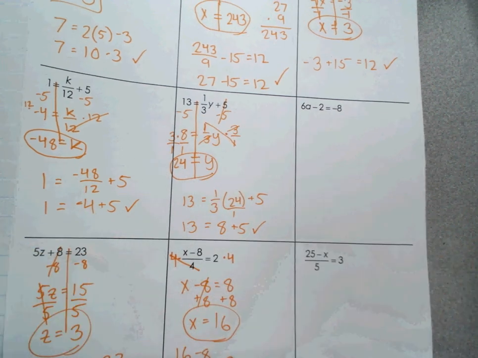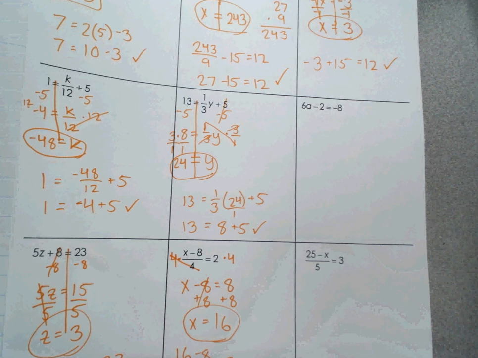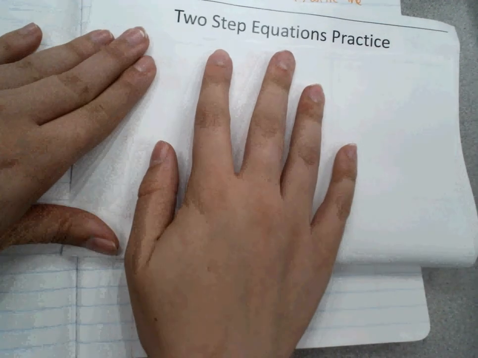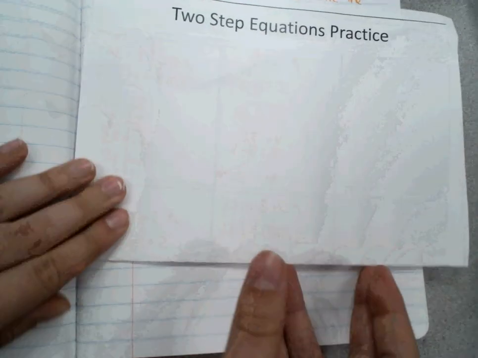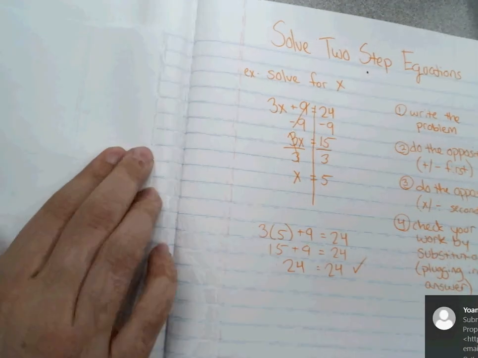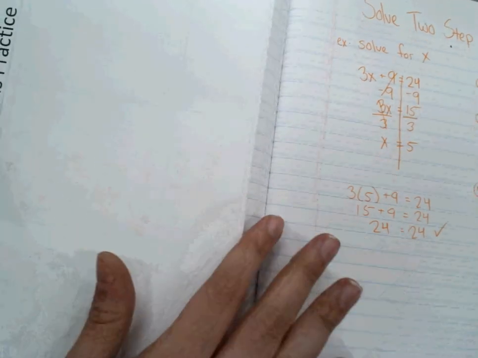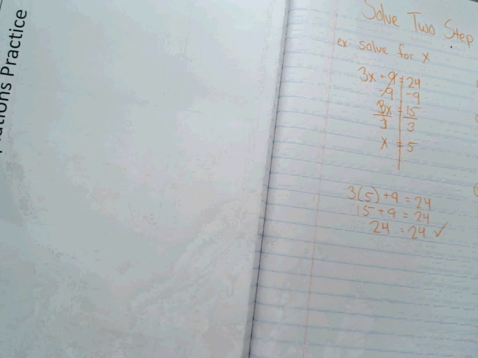So it does work. If you have this sheet, what I want you to do is fold it in half, where you can still see that it says two-step equations practice, and then glue it on the other side of your sheet. If you don't have the sheet and you just wrote the problems down in your notebook, that's fine too. And then go ahead and put that in your table of contents.